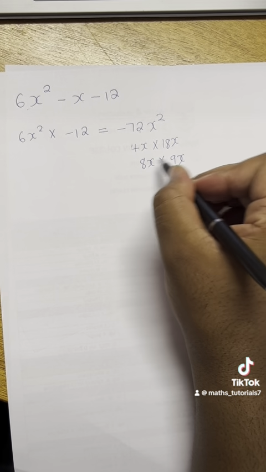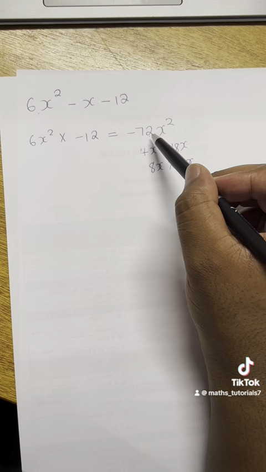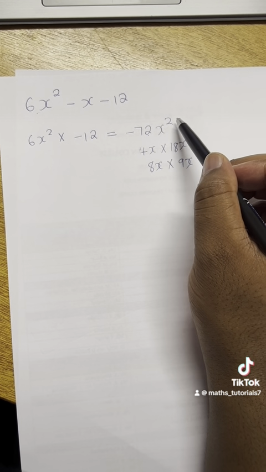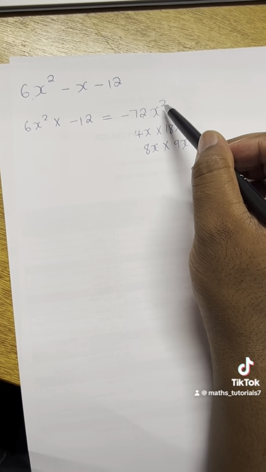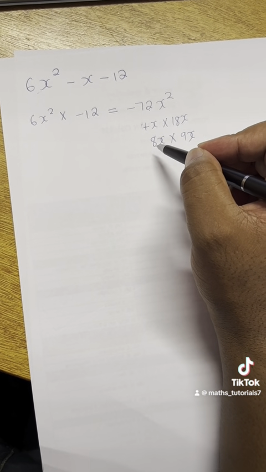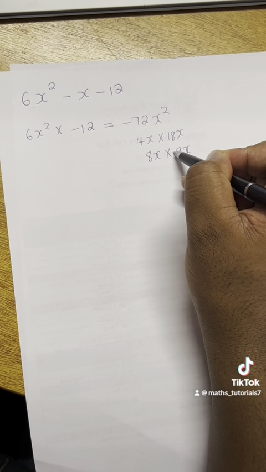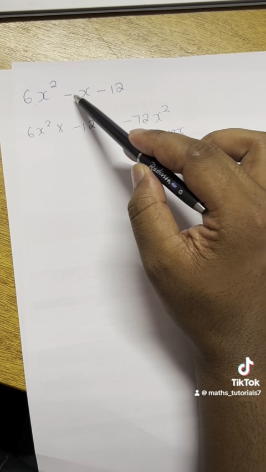But maybe let's try 8x times 9x. We know that 8x times 9x will give us 72x squared. But remember that our 72 here is negative, so we give the bigger number a negative sign, because we are looking for a negative x.